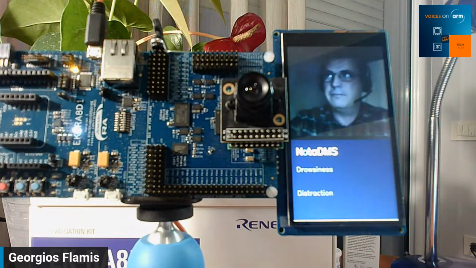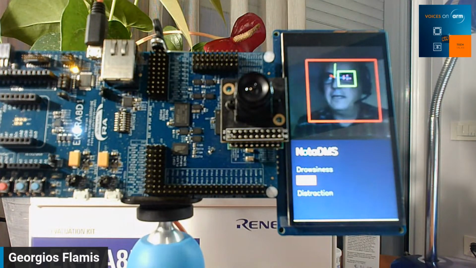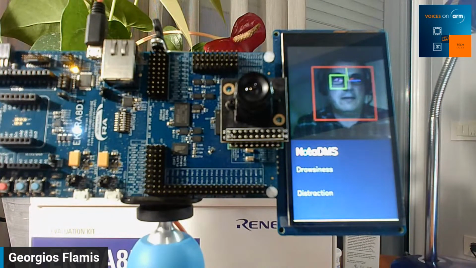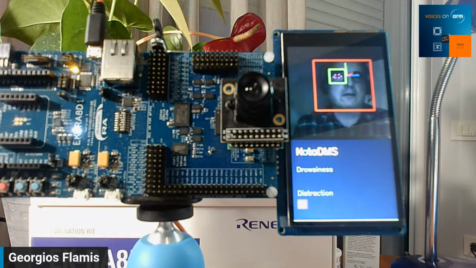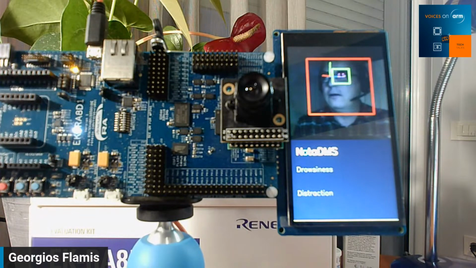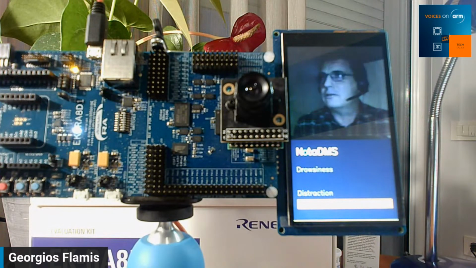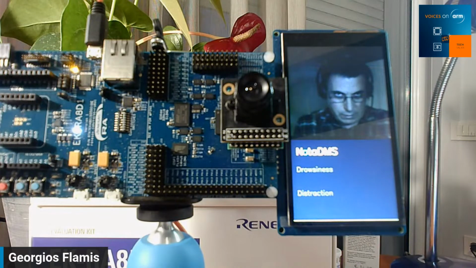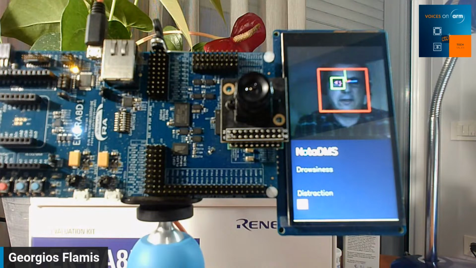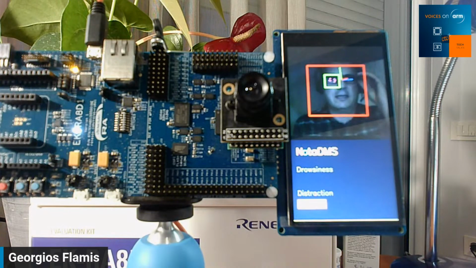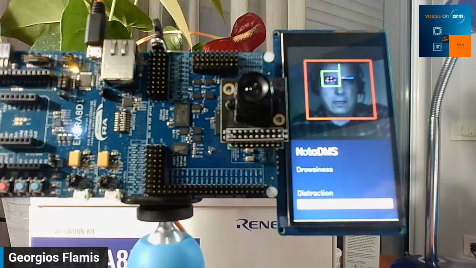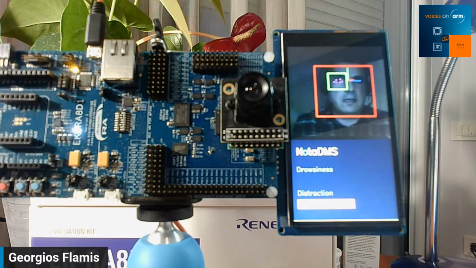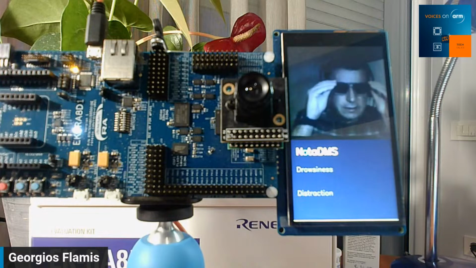Yep, lovely. You see myself here. My face gets detected. My eyes get detected. There are some drawings on that. If I'm just looking at the camera, everything looks to be going well. If I look at the screen, the distraction goes high. If I look down, drowsiness will start, or if I just close my eyes, drowsiness starts getting detected. That works with glasses or without glasses, and of course it also works with sunglasses.